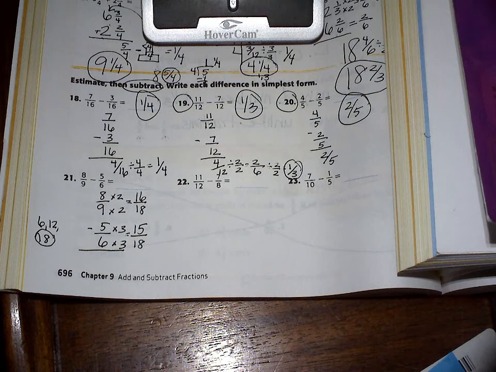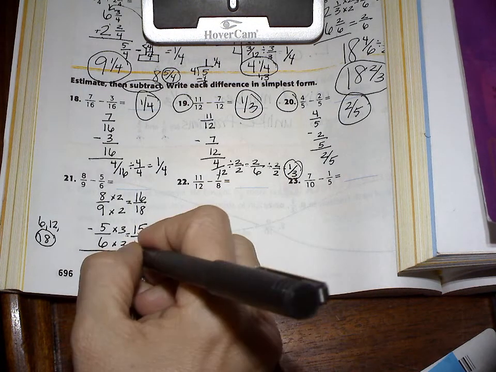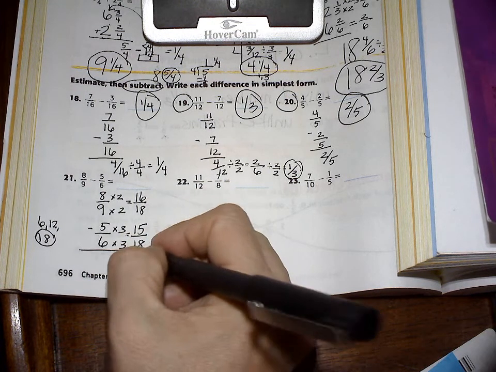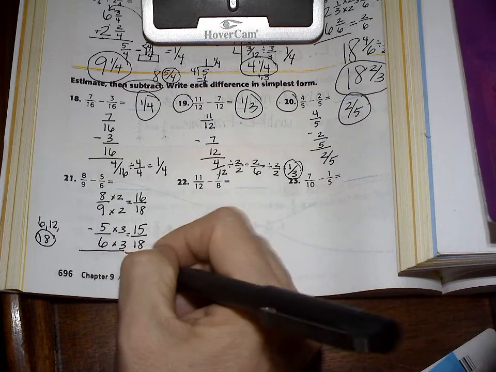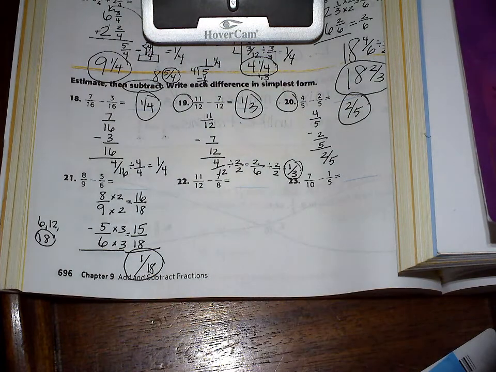Now I have 16 eighteenths minus 15 eighteenths. My denominators are the same, so I can subtract the numerators. We're doing a subtraction problem. 16 minus 15 is 1, and I keep the denominator. And I know it's simplified because I have a 1 in the numerator.